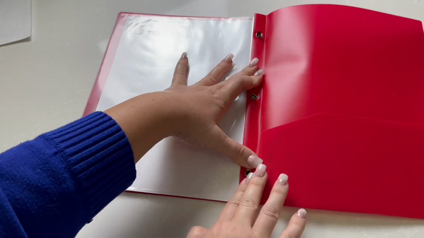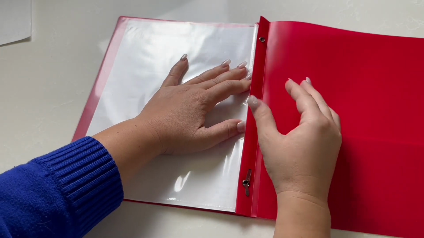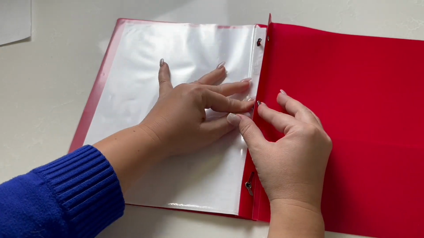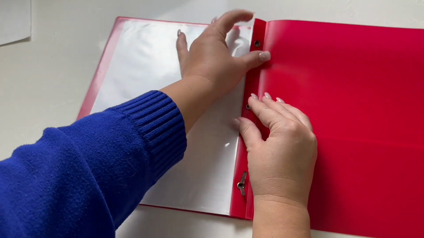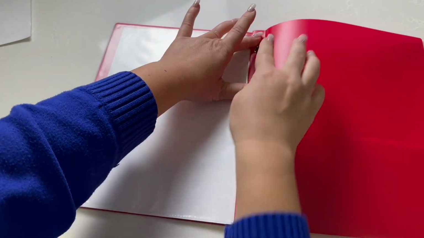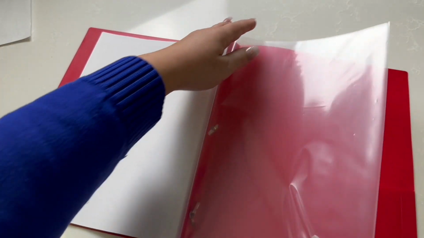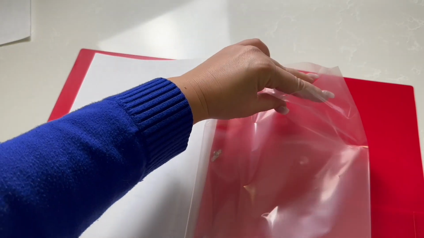And separate them so it's in there. Wait, did I miss one? Oh yeah, I missed one, see? Don't be like me. Need both of them like that, and then separate them. It's really in there. And then you can add some sheets in there at the top.